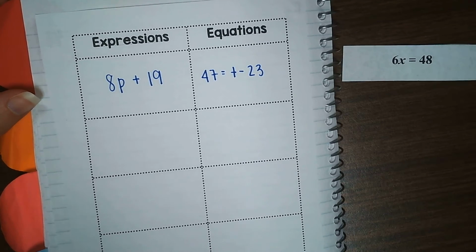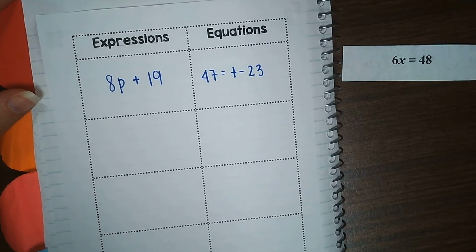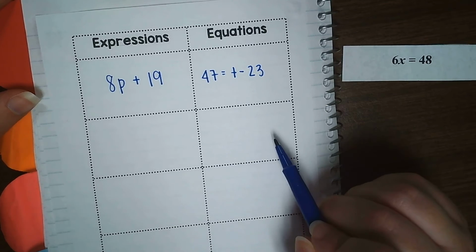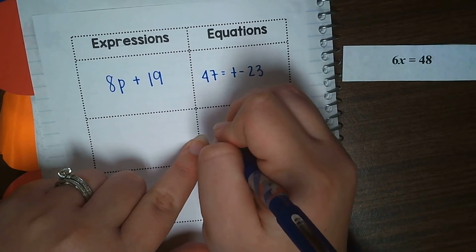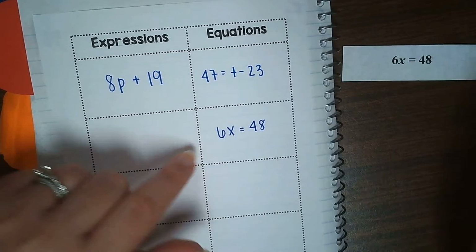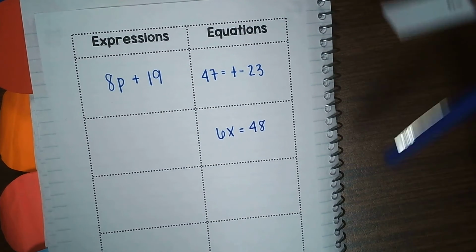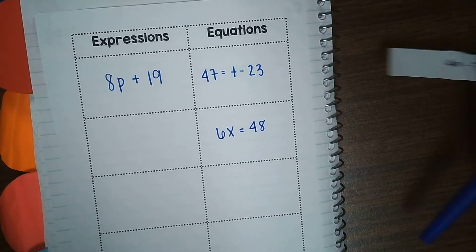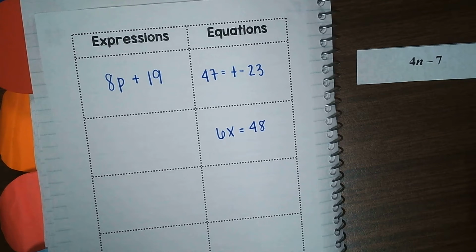Next, we have 6x equals 48. Is that an expression or an equation? It has an equal sign, so it is an equation. Next, we have 4n minus 7. Is that an expression or an equation?